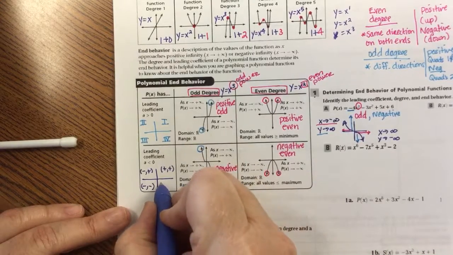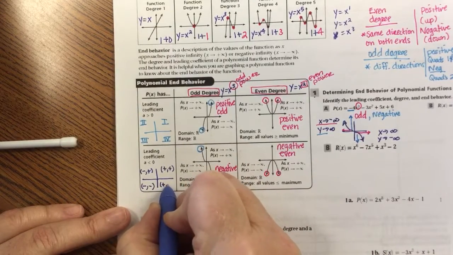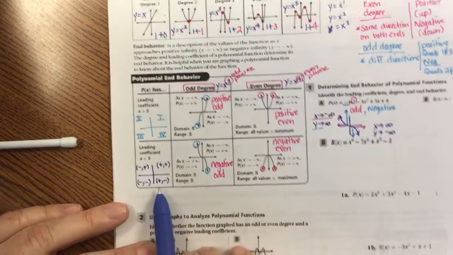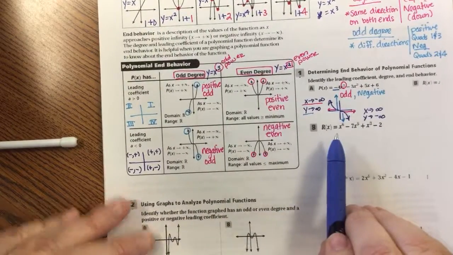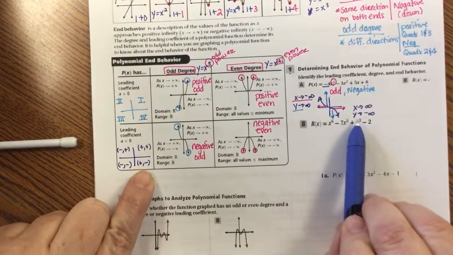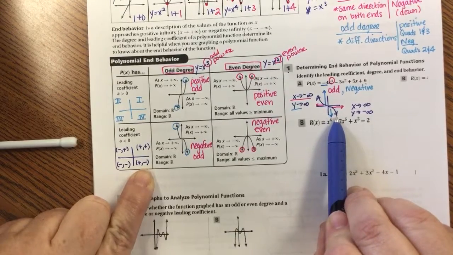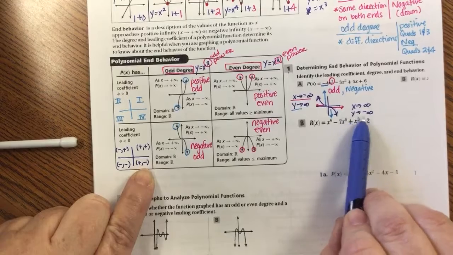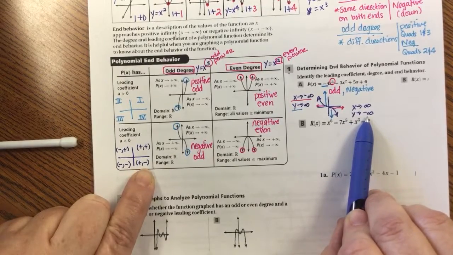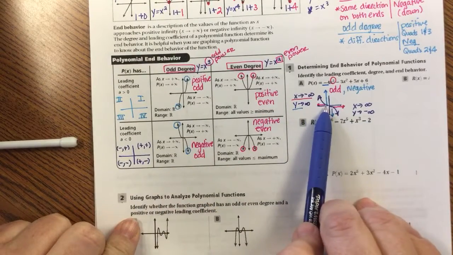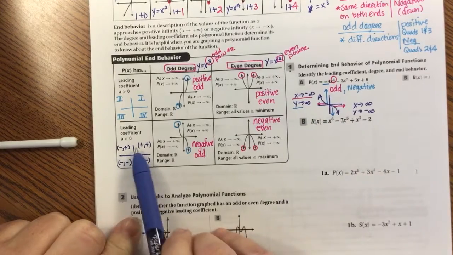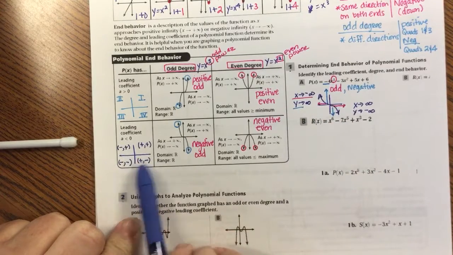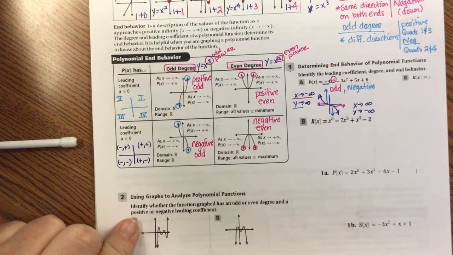So quadrant 4, I have my x's are positive and my y's are negative. If you look at these values, they match identical to the end behavior that we had right here in this first example, 1a. X is approaching positive infinity, y is approaching negative infinity. So if it doesn't make sense to look at the graph, know your values, okay? That's the same place that your end behavior is going.